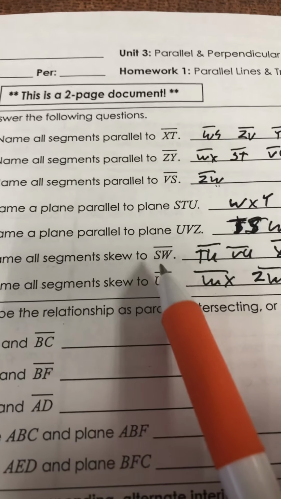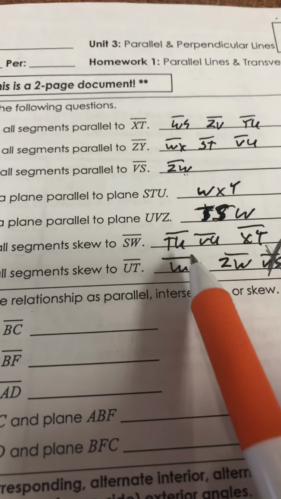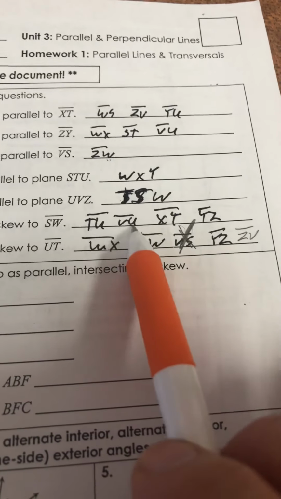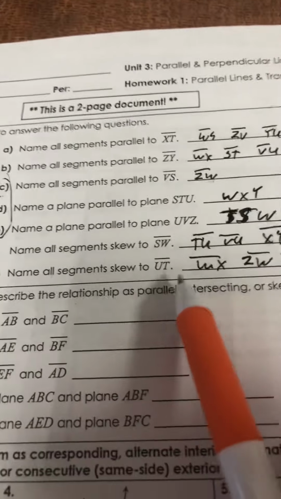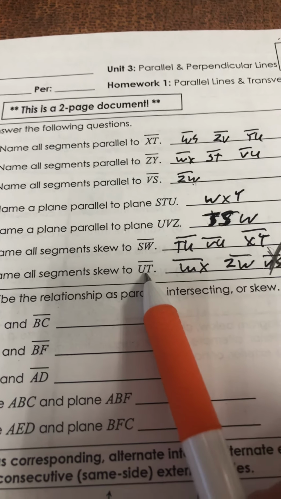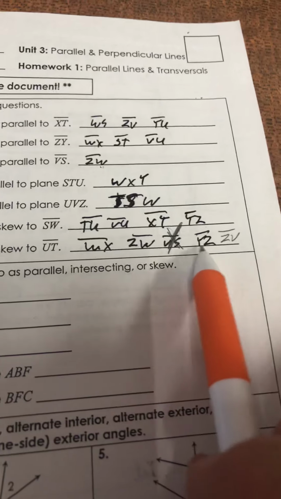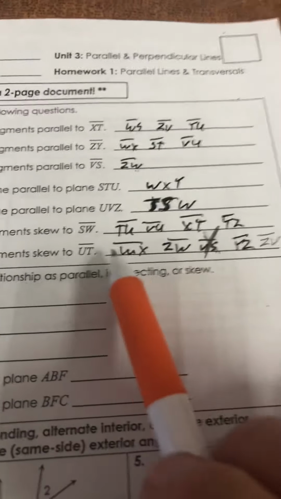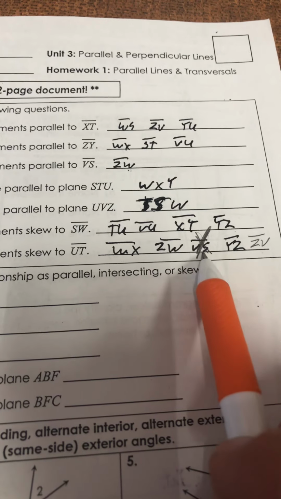Then all the segments skew, so, in a different plane, going in a different direction. So you have TU, VU, XT, and YZ. And then in a different plane going in a different direction as to UT, WX, ZW, YZ, and ZV. Let me show you UT and why I crossed off VS.